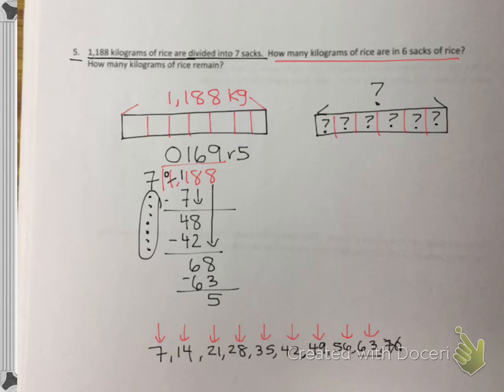All right, so we have our amount here, 169 with a remainder of 5. And let's check our answer just so that we're absolutely sure we're correct. 169 times 7. Well, 7 times 9 is 63. And then 7 times 6 is 42, plus 6 is 48.